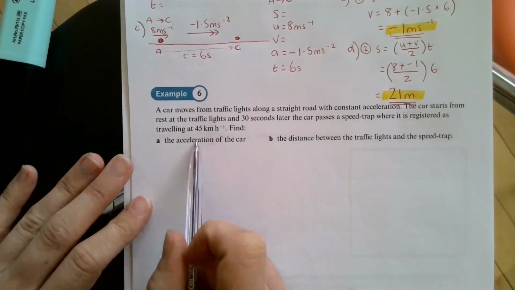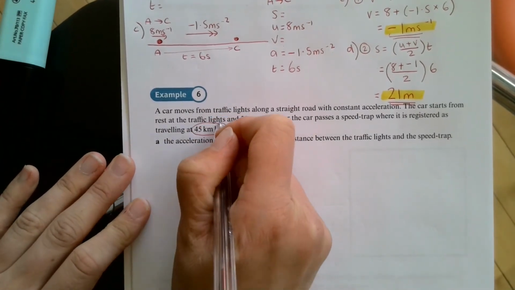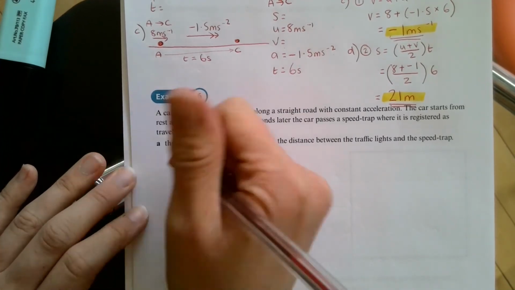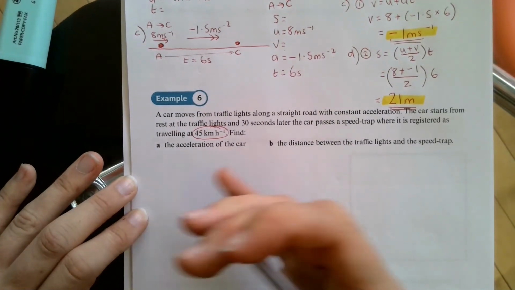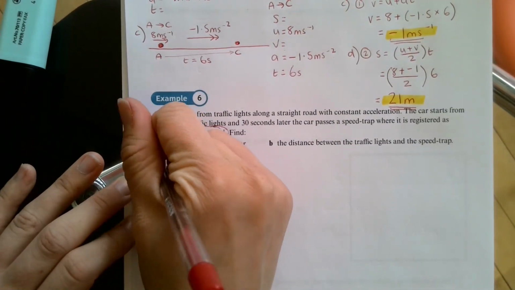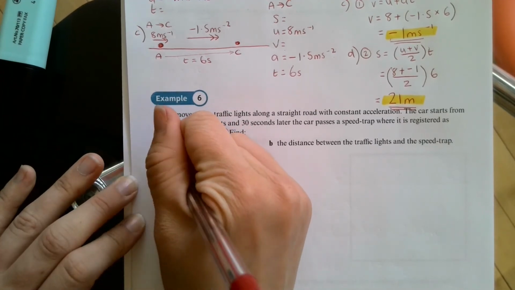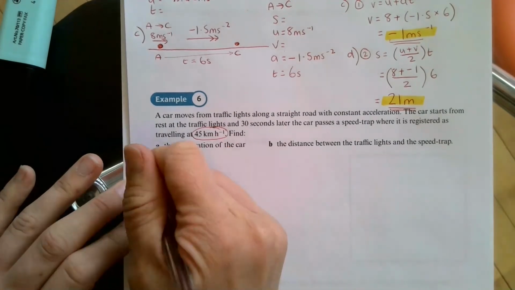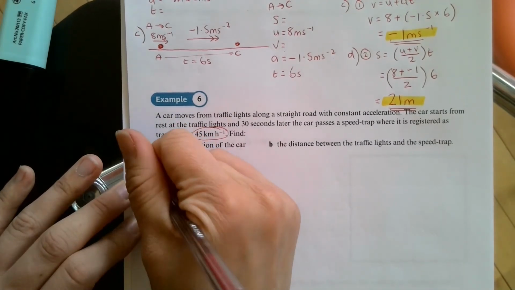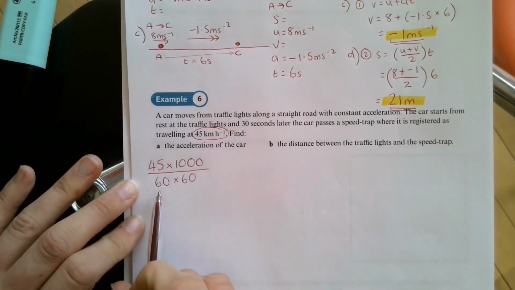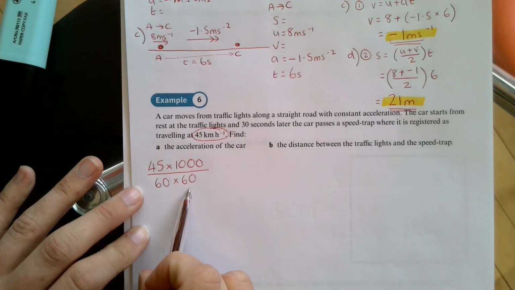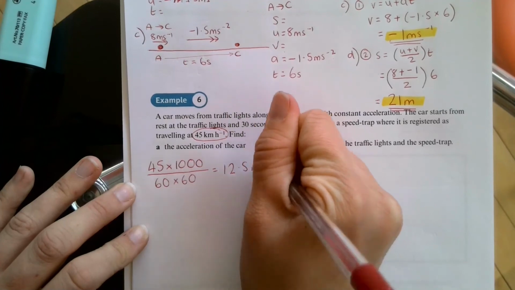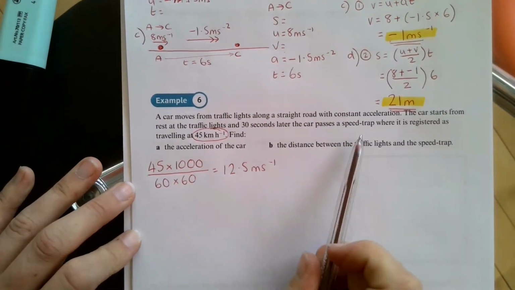Now, before I do anything here, I'm just going to have a look at this 45 kilometers per hour. Now, that's not in standard units, and we always like to keep everything in standard units. So I'm going to first convert 45 kilometers per hour into meters per second. So to do that, if it's 45 kilometers, then I need to multiply it by 1,000. That will tell me how many meters I do every hour. And then to work out the number of meters I do every second, I need to divide it by 60 multiplied by 60. 60 minutes in an hour, 60 seconds in a minute. So divide by 60 multiplied by 60. And I convert that then to 12.5 meters per second. So that must be the speed of the car when it goes through the speed trap.